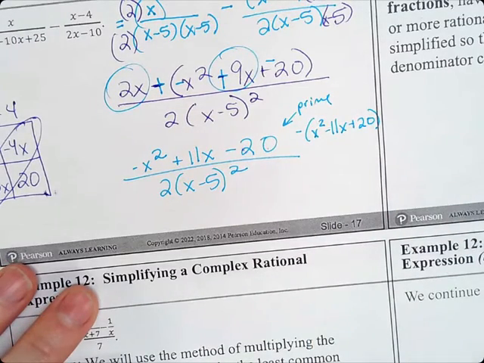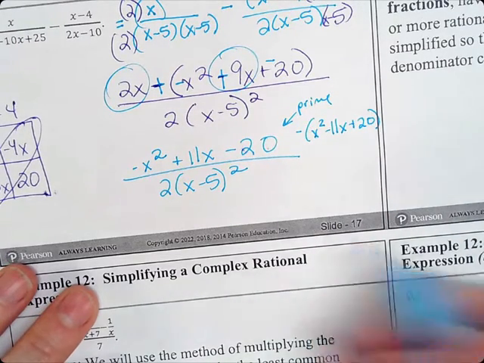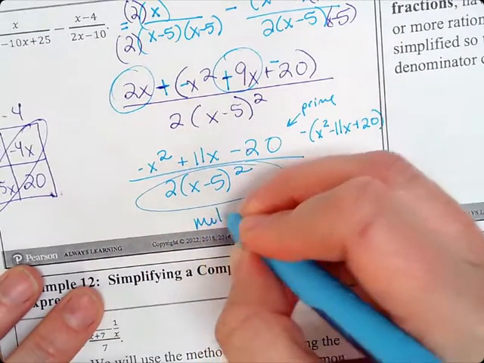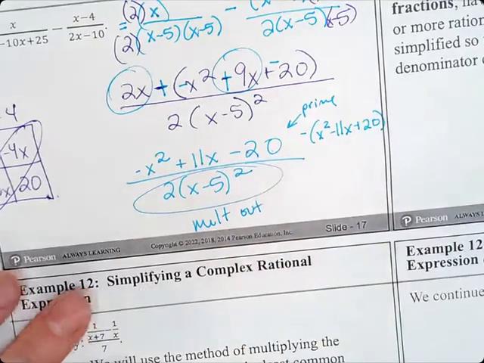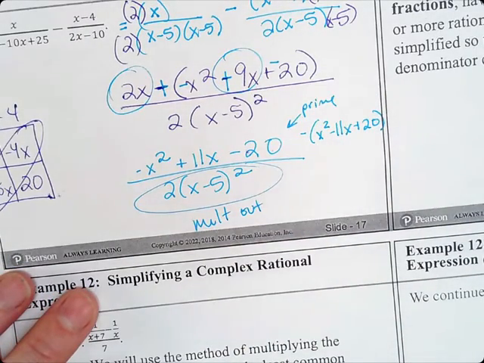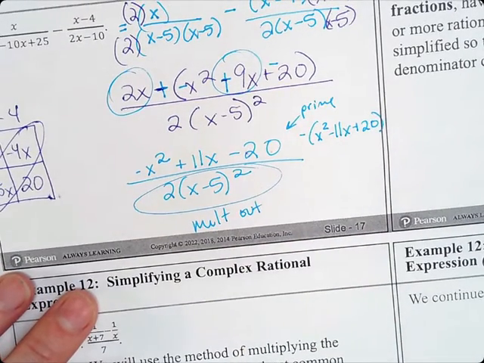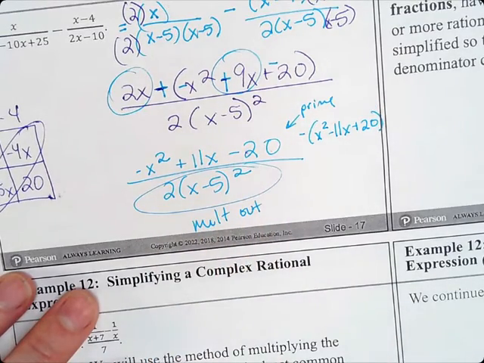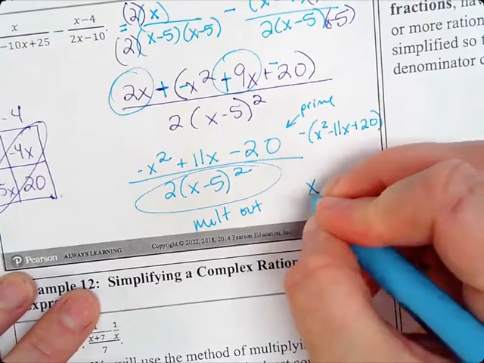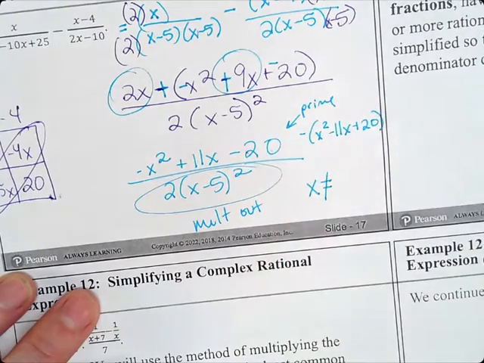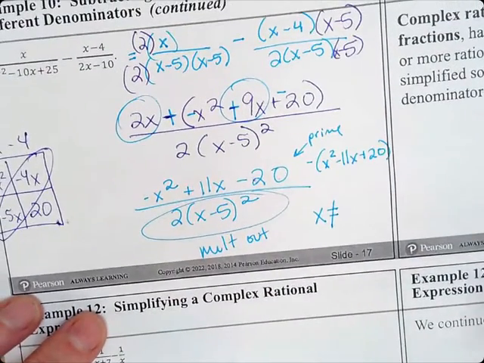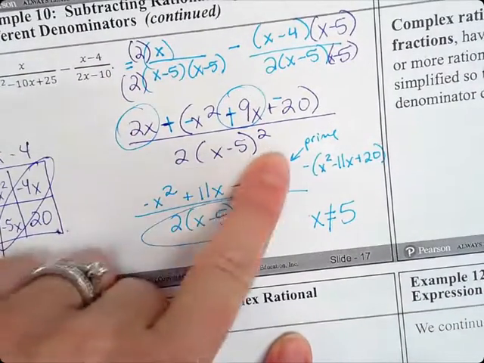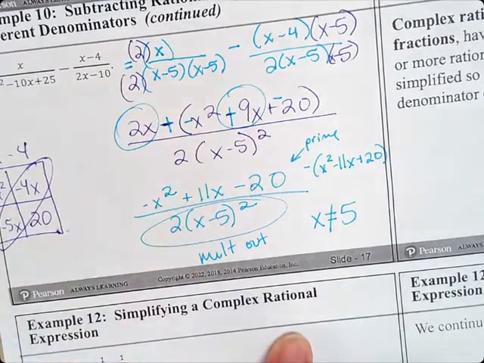I'm not sure how Pearson's going to ask for it. They might ask you to go ahead and multiply this out. I'm not sure. If it says it's the wrong answer, or it says it's correct, just not in the right form, you might need to multiply that out. So we do have some exclusions. What can x not equal? Or we only have one exclusion, actually. Yeah, x just can't equal 5. Because if we look back up here, or even right here.